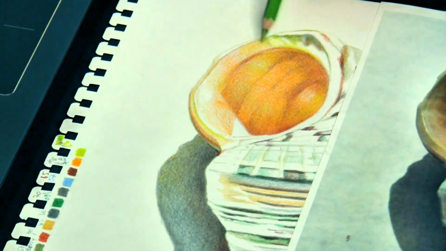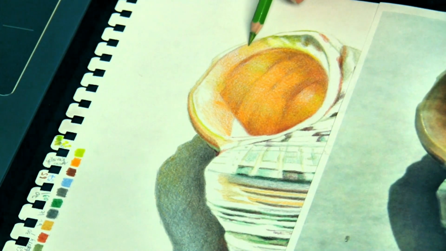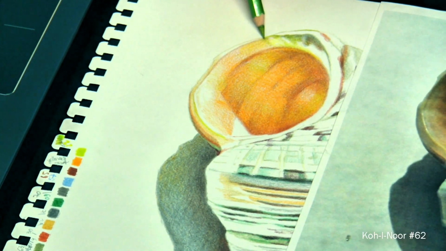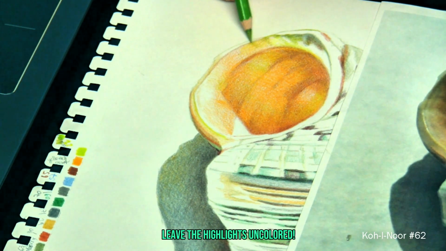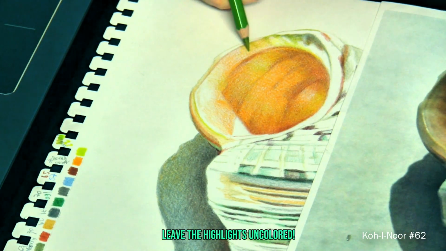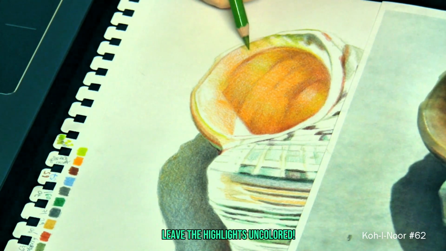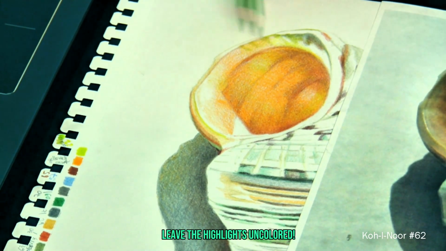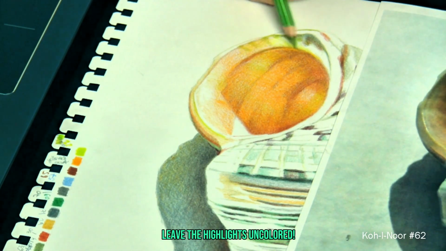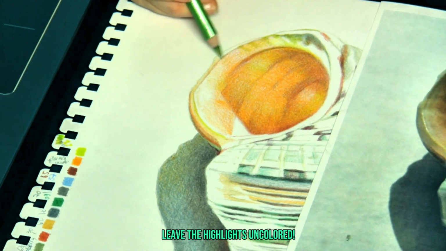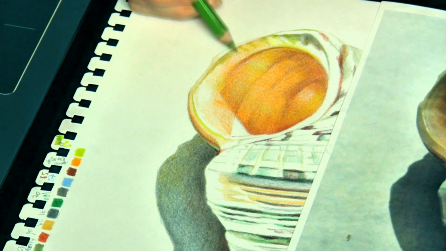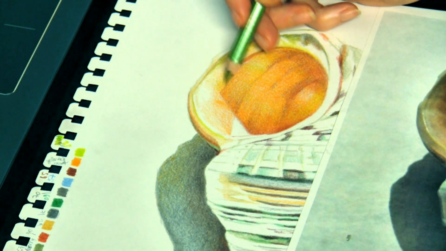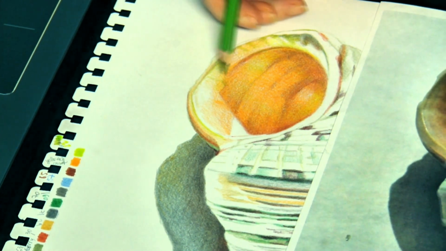There are subtle shifts in color, therefore I'm going to use this light green colored pencil and recreate those shifts in color. I finish up working on the shell's interior by drawing around the rim to leave some paper white, where I see a few highlights along the left edge.